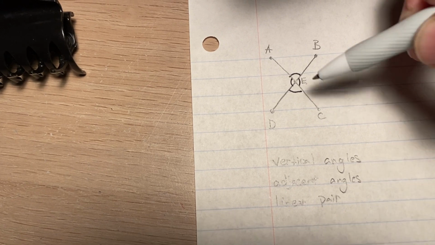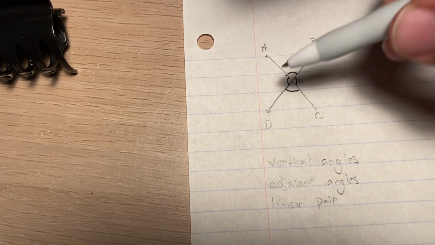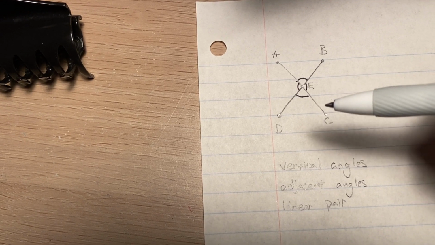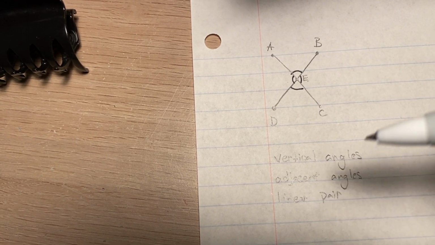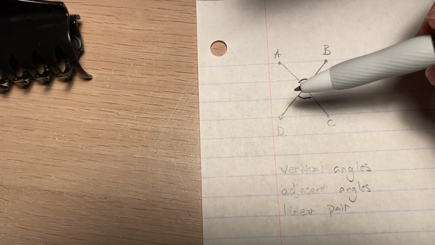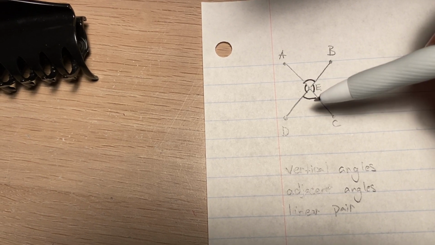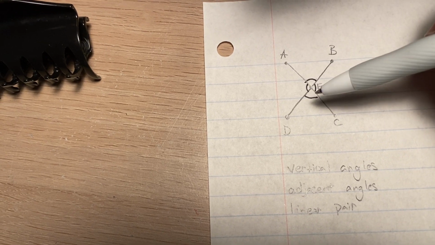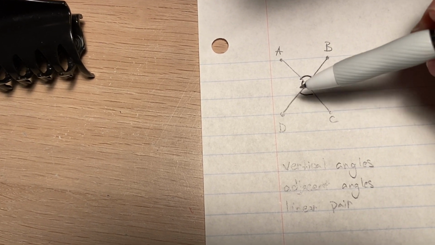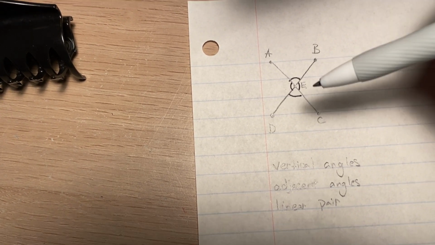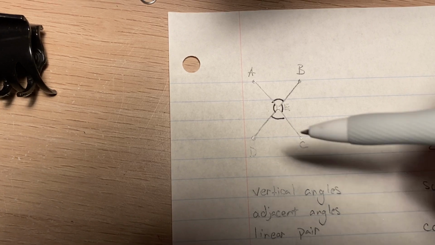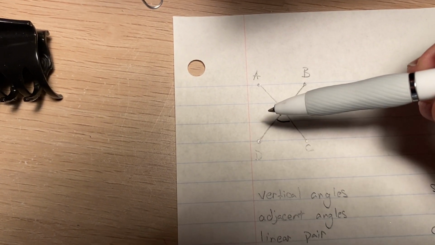Adjacent angles are next to each other. So this angle and this angle, that angle and that angle. A linear pair means two angles you see right here. If you put them together, they create this straight line. If two angles come together to make a straight angle, they add up to 180 together. So if this were like 100, I would know that one's 80.